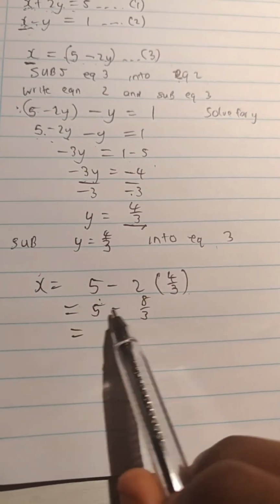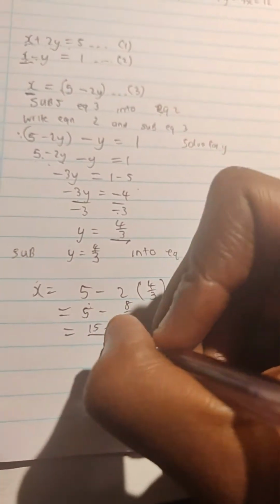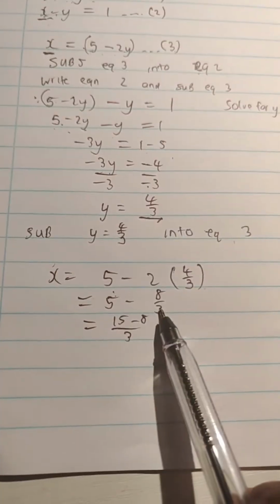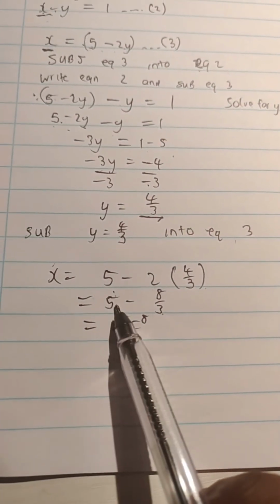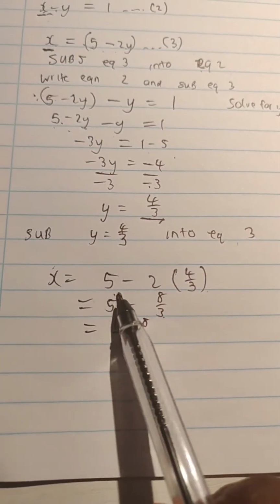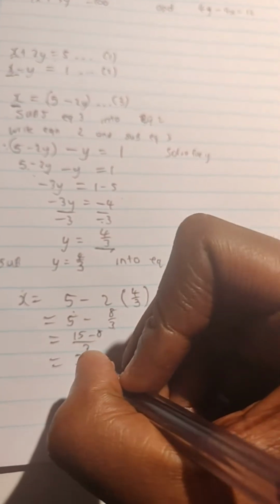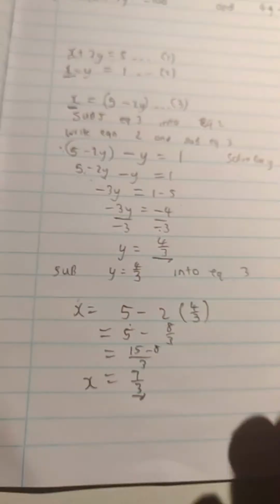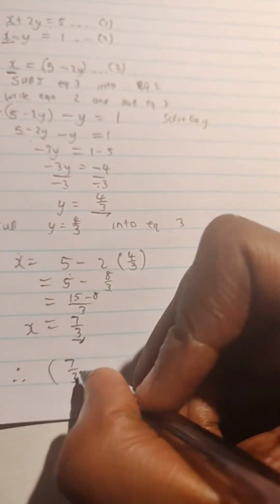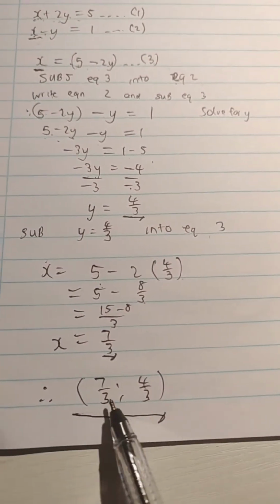Then we subtract 5 minus 8 over 3. You can grab your calculator there, or you can use your understanding of LCD, that the LCD is 3. So that means we are going to form an equivalent fraction whereby the denominator is 3, which is 15 over 3. Then 15 minus 8 is 7 over 3. So this is the value of x. Therefore 7 over 3 is the x value. 4 over 3 is the y value. And you end right there.